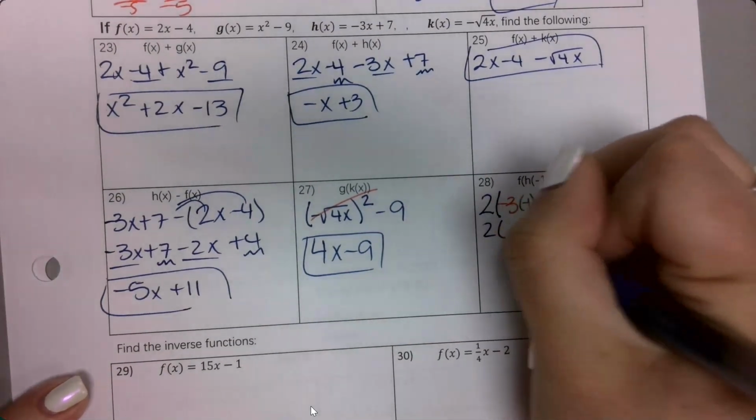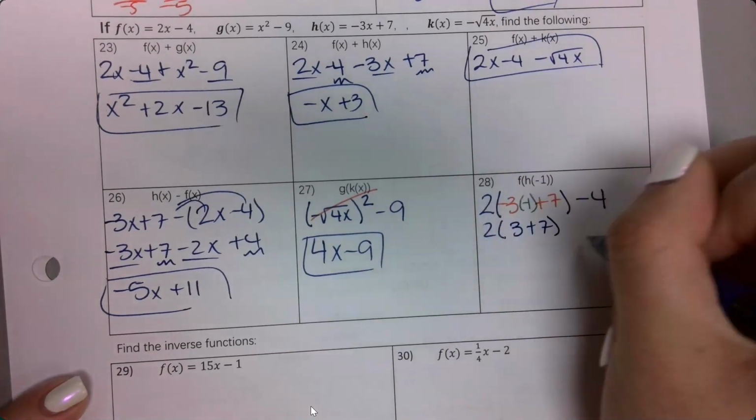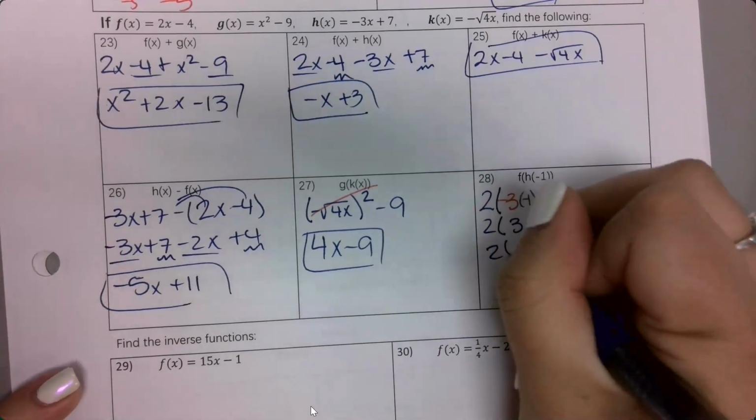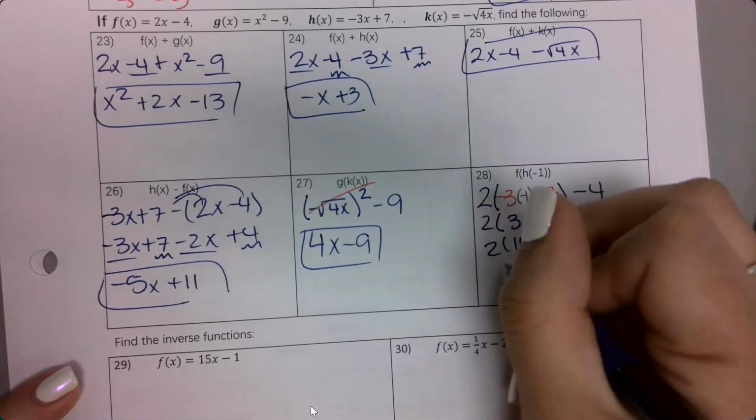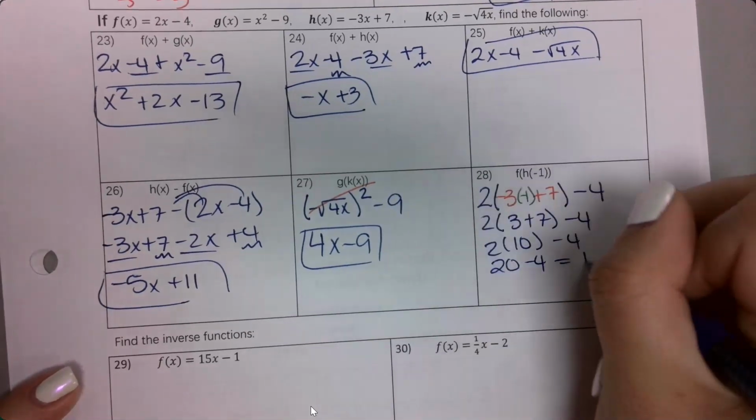So I have negative 3 times negative 1 is positive 3, still plus the 7. 3 plus 7 is 10. 2 times 10 is 20. 20 minus 4 is 16.